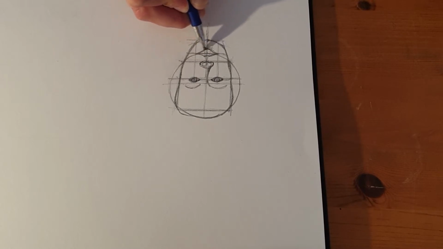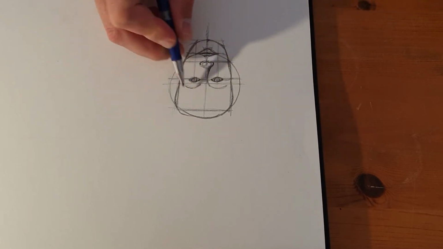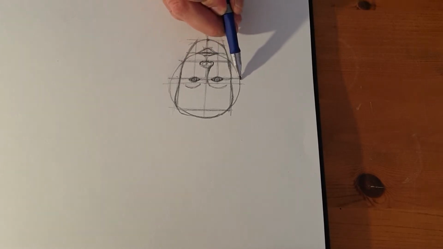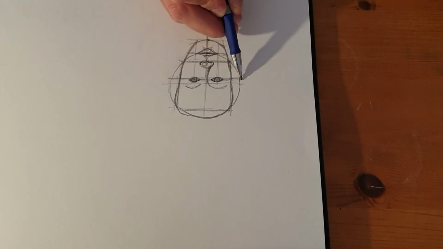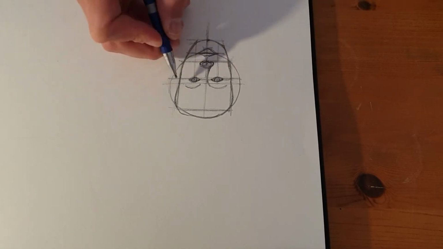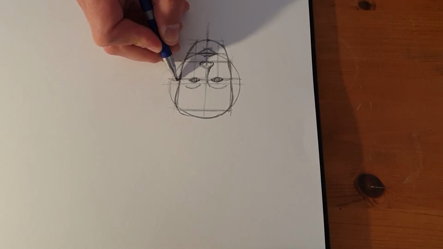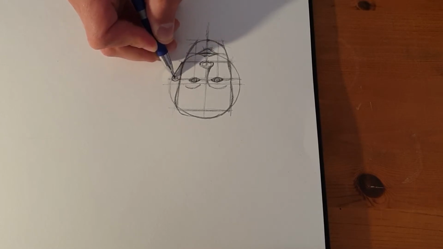There we go. So we'll do the mouth a little bit open. There we go. That's brilliant. So that's the mouth. And now with the ears, this is where the circle comes into play. The tops of the ears should sit parallel with the eye line, and then the bottoms of the ears would normally sit parallel with the bottom of the nose. So I am just going to draw in an ear here.